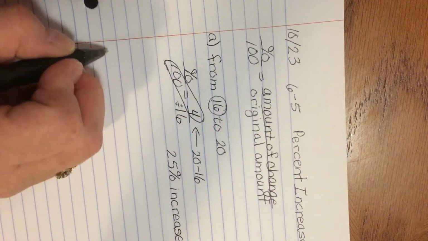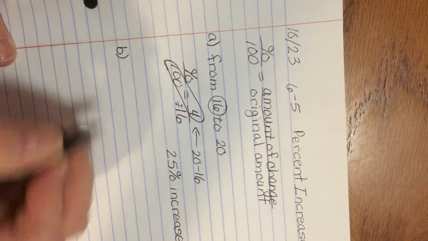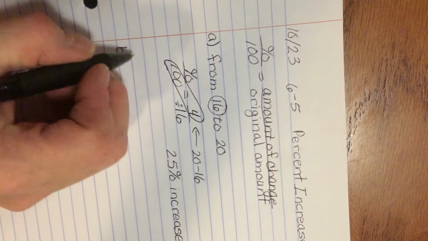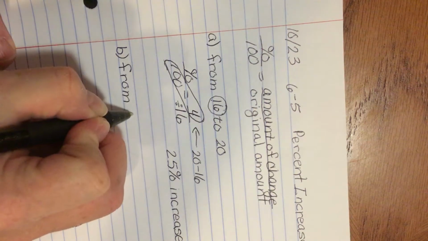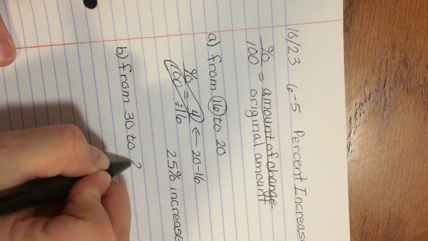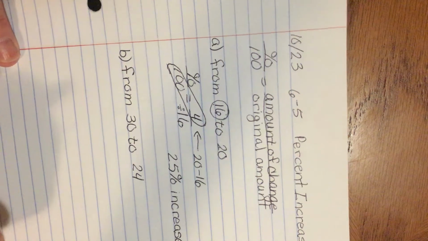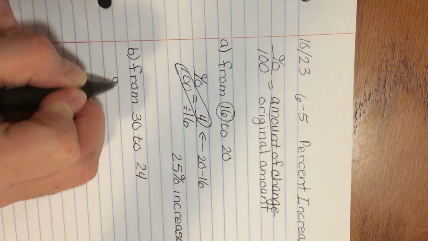All right, letter B. And again, if you need more time, pause it. We have 30. So we're going from 30 to 24. We're going to set it up just like we did the other one.